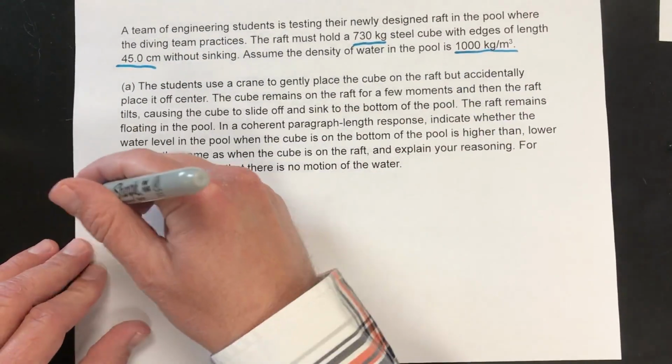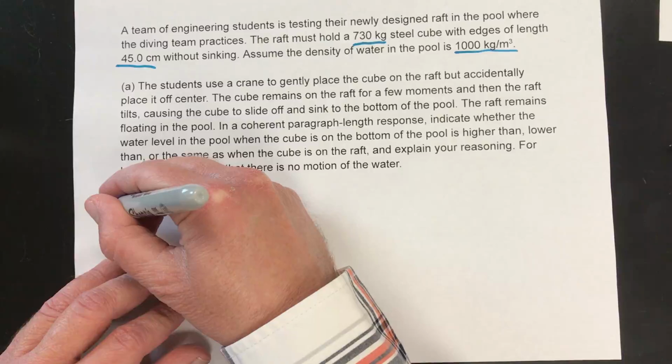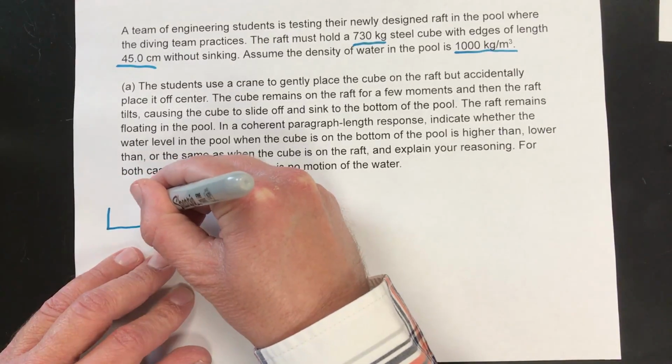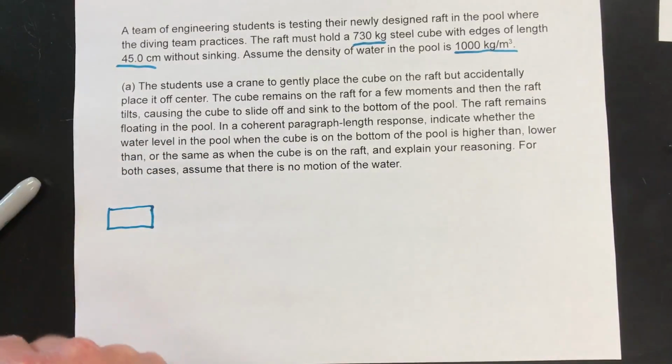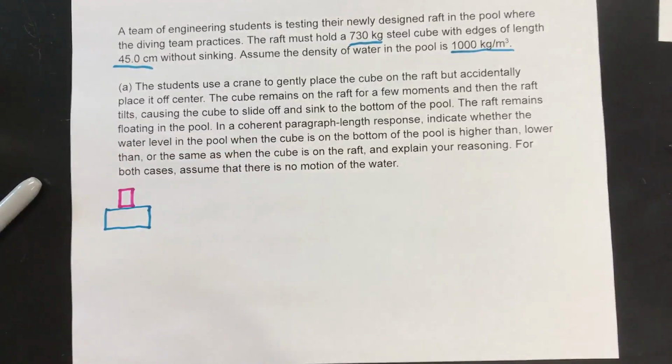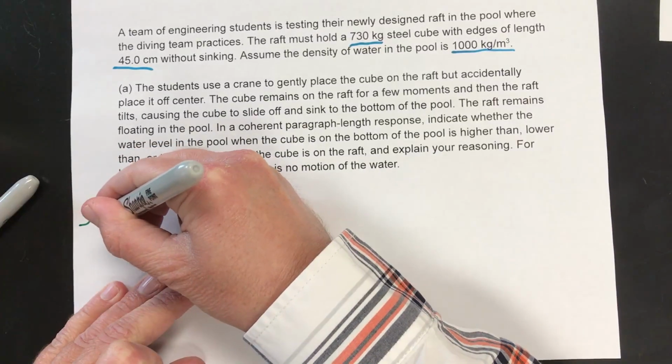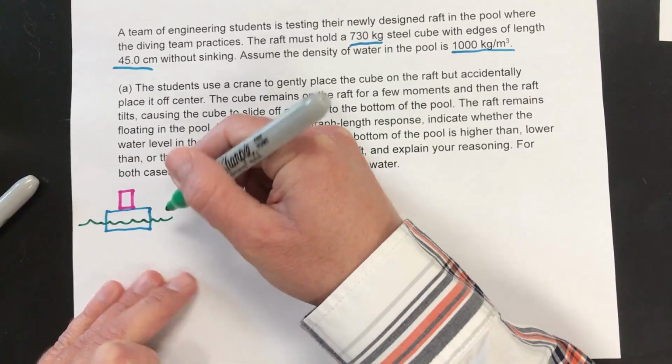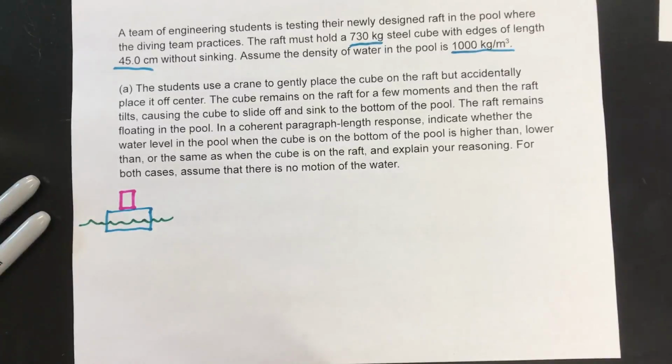All right, I think a little picture here will help. So we've got this raft right here floating that way, and then we've got this steel cube that is at first sitting on top of it. I guess I should have used blue for my water. I'll just use green. And they're both floating there. So then it slides off, right?